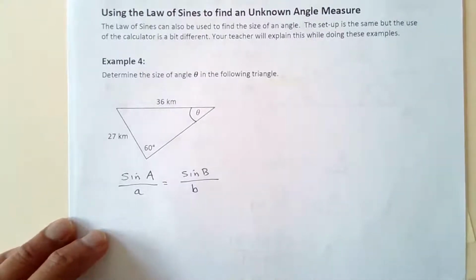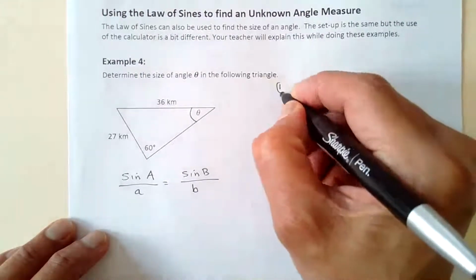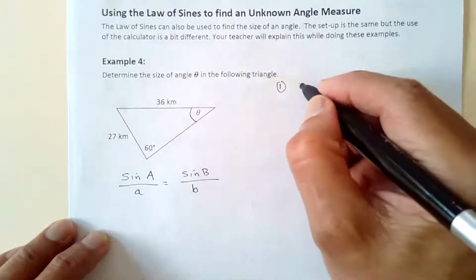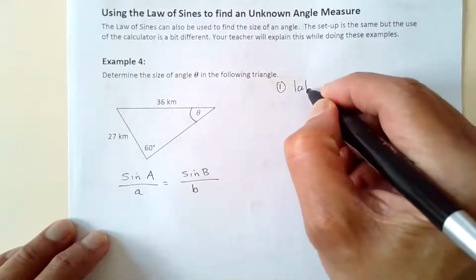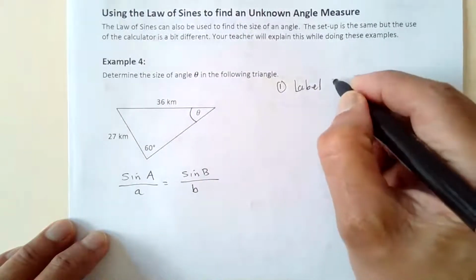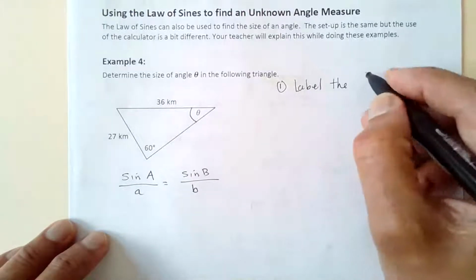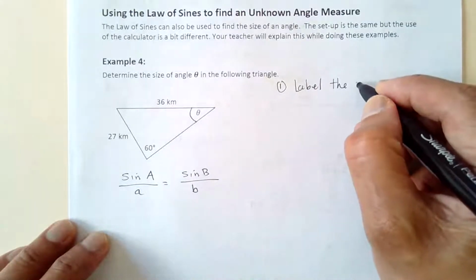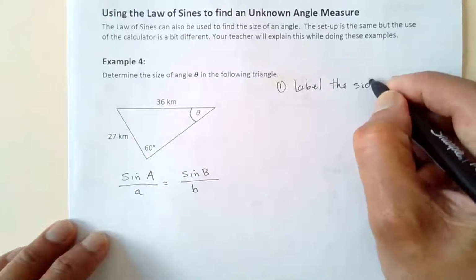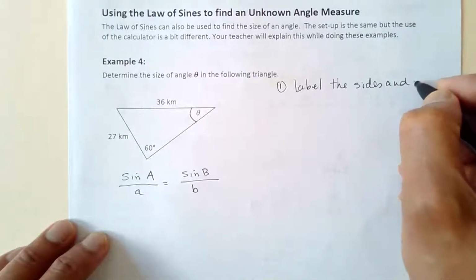The next step, we would like to label. So step 1, we have our formula. And step 2 would be to label the triangle, the sides and angle.